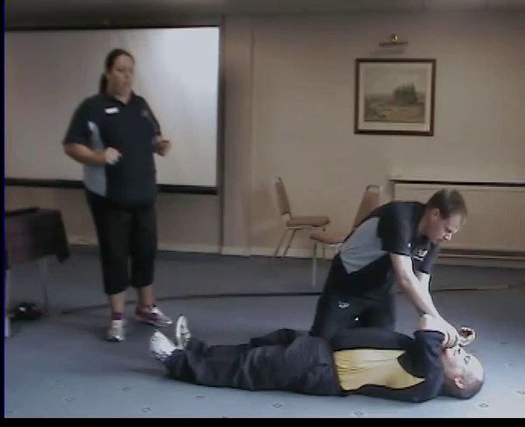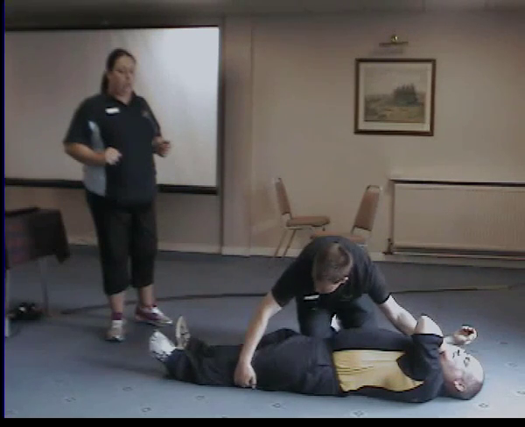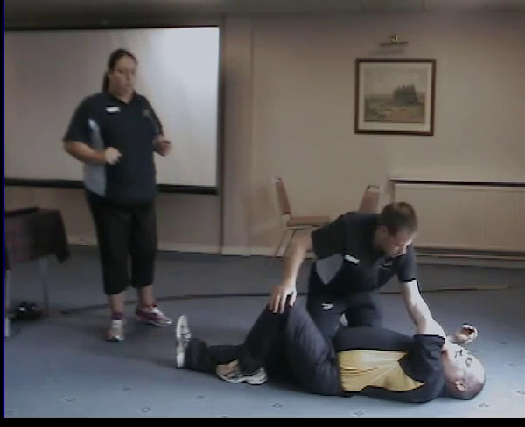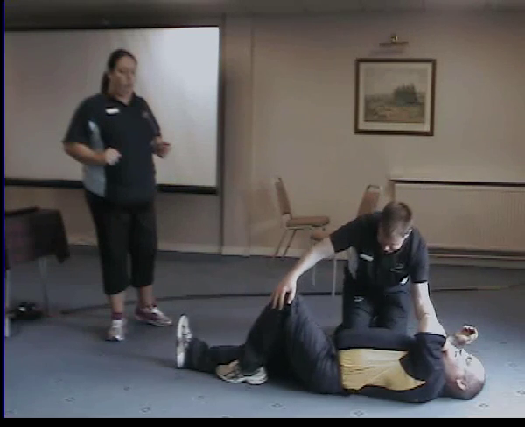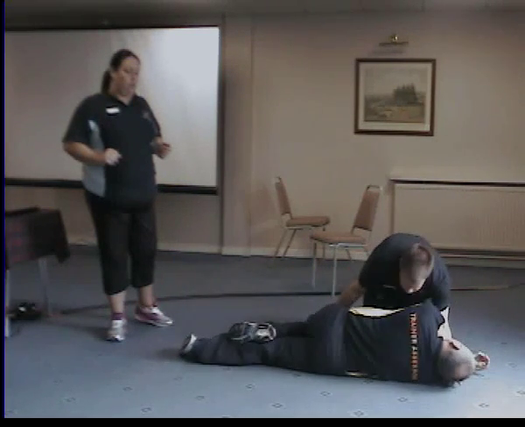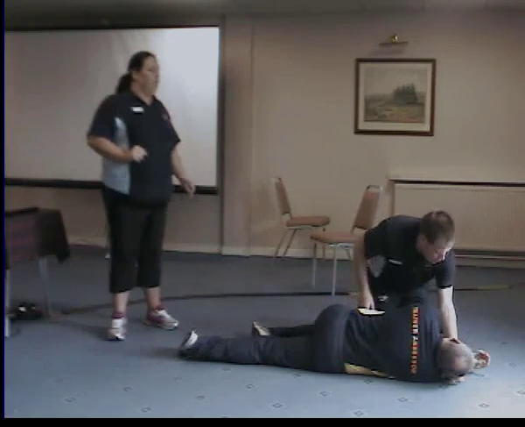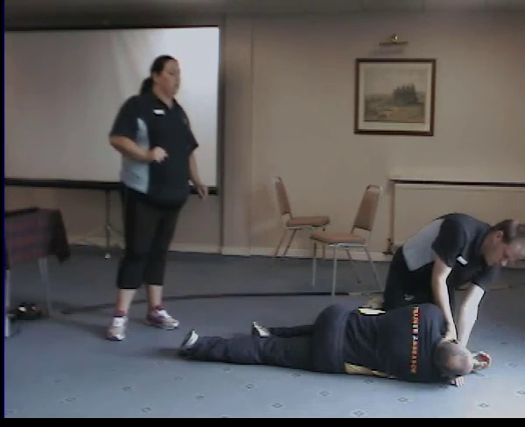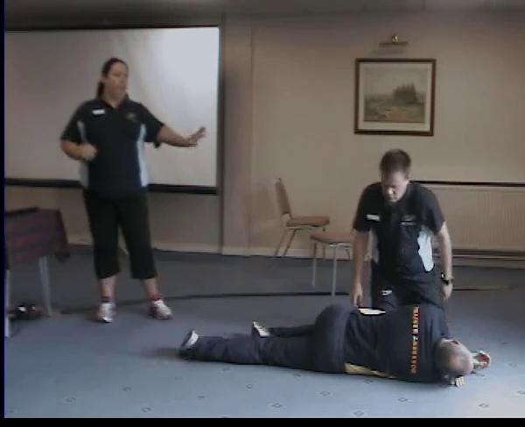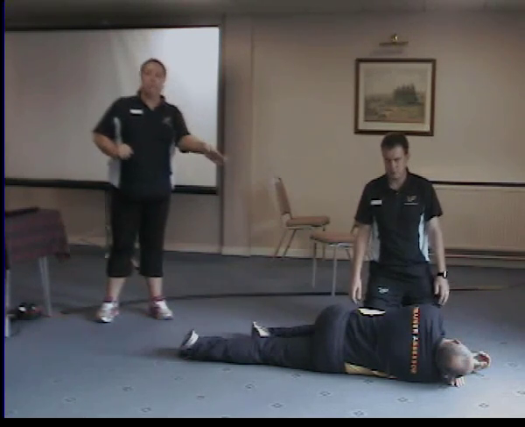Furthest away palm. Outside knee. And lever them over. Bring that knee up a wee bit, that's it. Open up the airway.